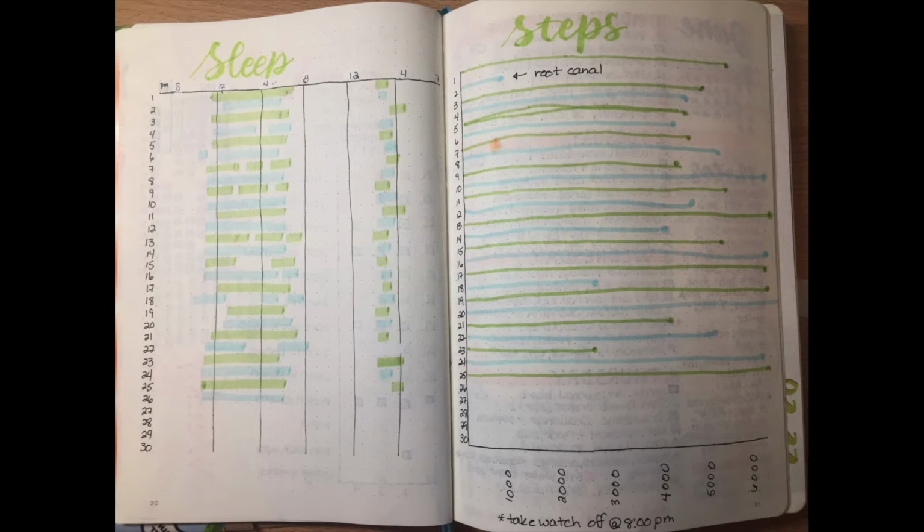This is my sleep and step tracker from last month, and I decided that once I took this data for a month, I knew what the data was, I knew what I needed to do to get all my steps in, and I knew pretty well what my sleeping pattern was. So if you notice, I didn't include this in this month's setup.